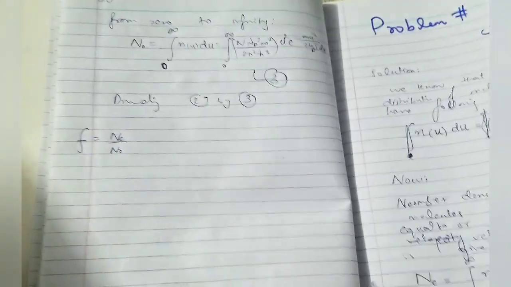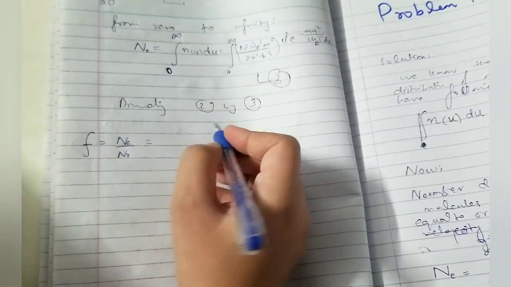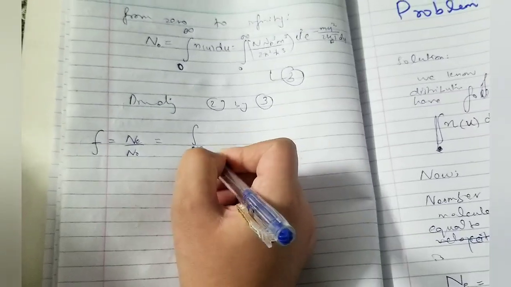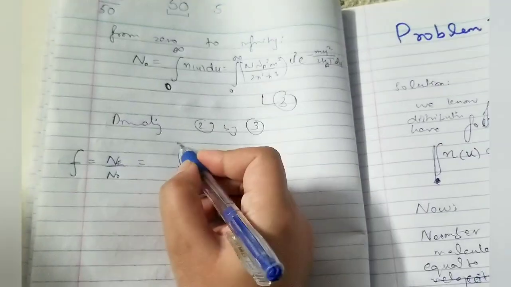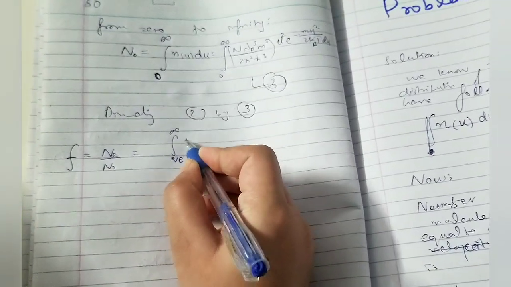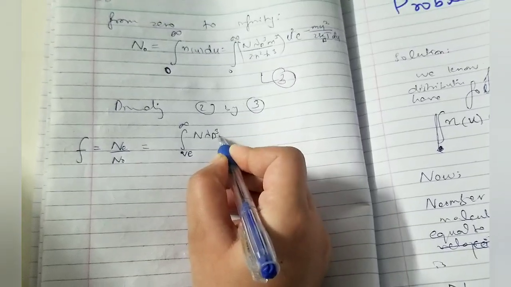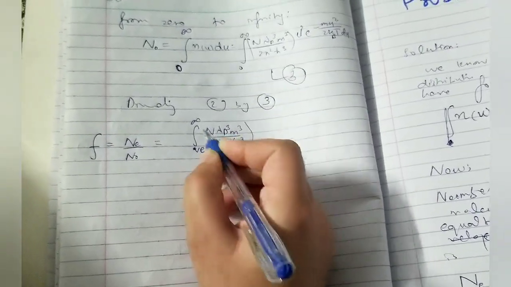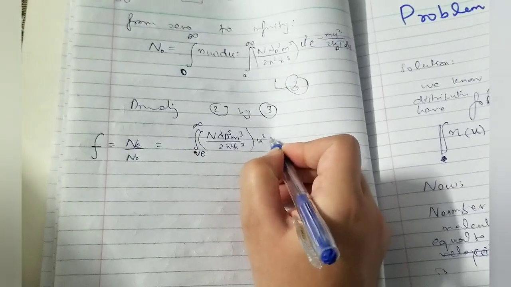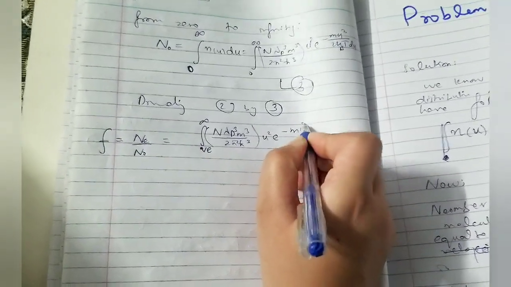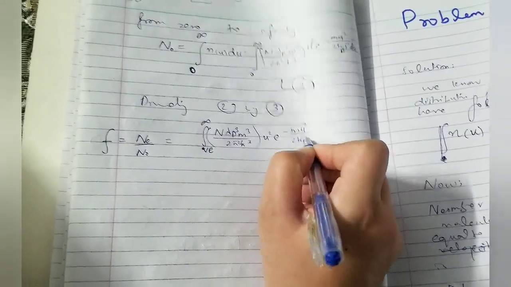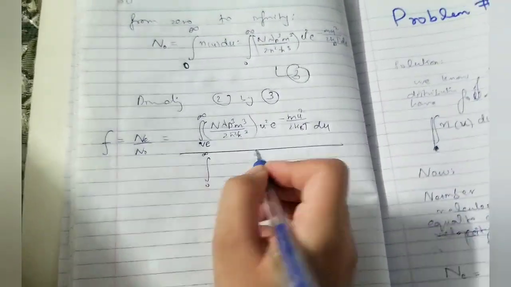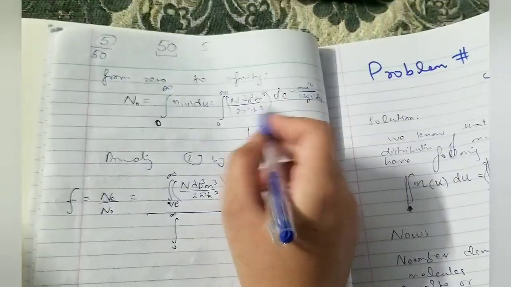Let us call it f. That would be equal to the integral from ve to infinity of n lambda d cube m cube over 2 pi square h cut cube, u square e to the power minus m u square by 2 kbt du, over the integral from 0 to infinity of the same.